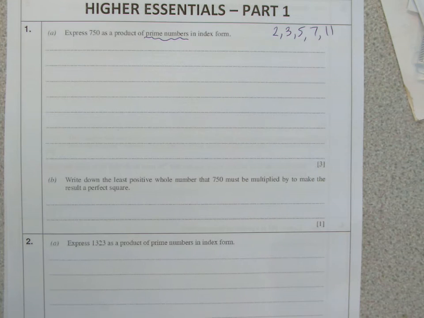Remember, prime numbers have to have exactly 2 factors, so 2 has got 2 factors, 1 and itself, same with 3. 4 of course is not prime because it's got 1, 2 and 4 as factors, so 3 factors. And don't forget as well, 1 is not a prime number. If you think about it, 1 has only got 1 factor, itself. It's got to have exactly 2 for it to be prime.